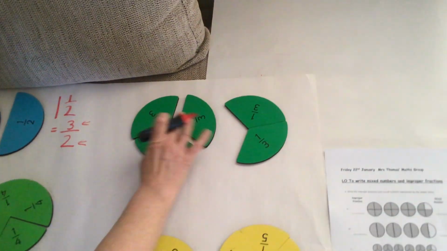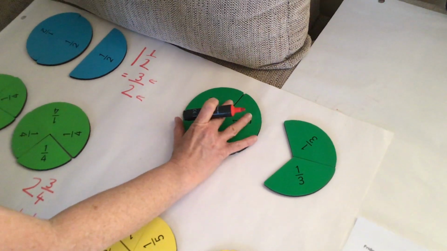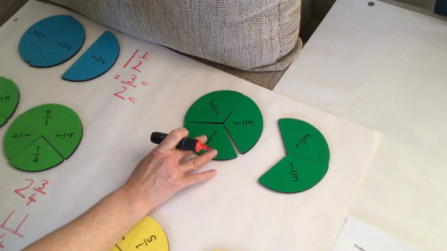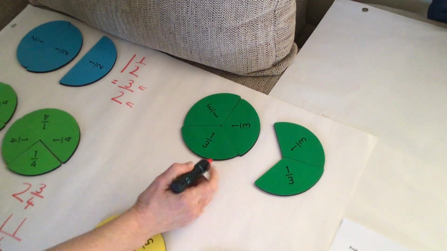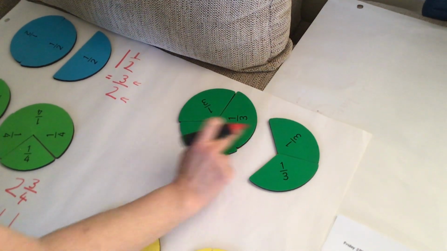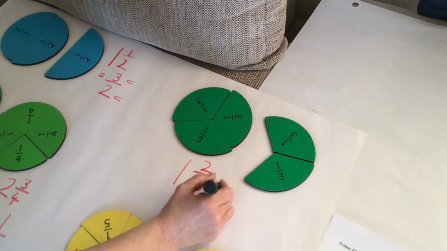Let's have a look at our thirds. What have I got here? Well, I know it's in thirds because I've got 3 equal parts in my whole, and then I've got 2 more thirds over there. So if I was writing a mixed number, I would write 1 whole. There's my 1 whole. And then how many thirds have I got? I've got 2 thirds. You have a go now.